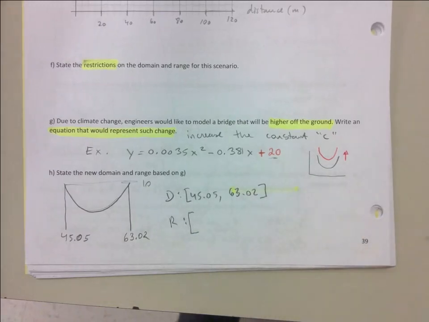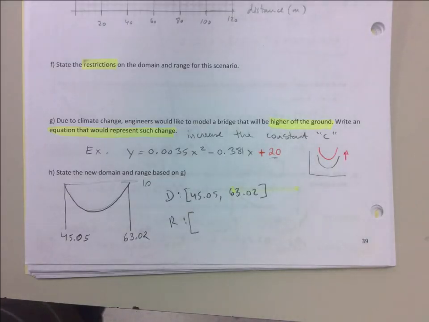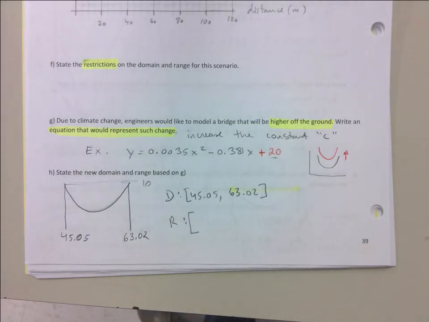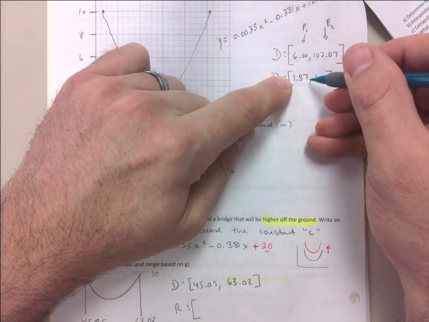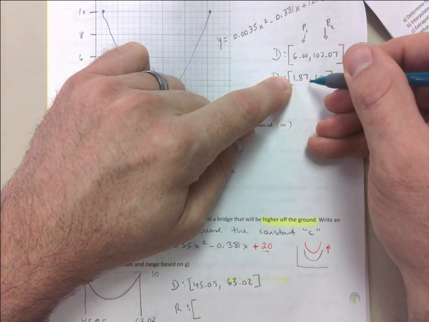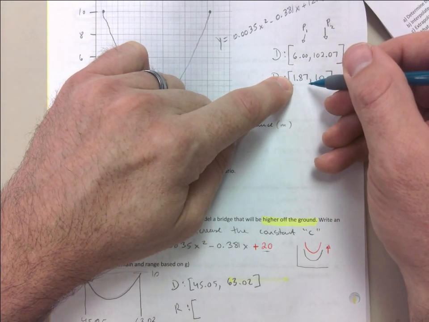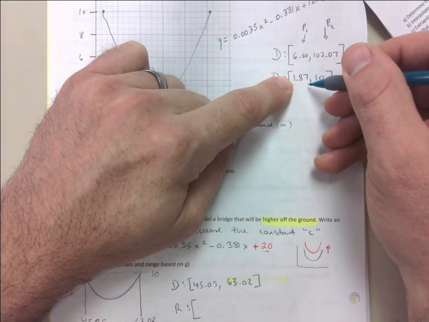I know our brains are thinking lunch already. But what do you think the range would be if we raise the entire thing by 10 units? Could we just use our previous range? Yeah, we could use our previous range. So let's go, what was it before? It used to be 1.87, right? That's the lowest point. How much did we raise the whole thing by?